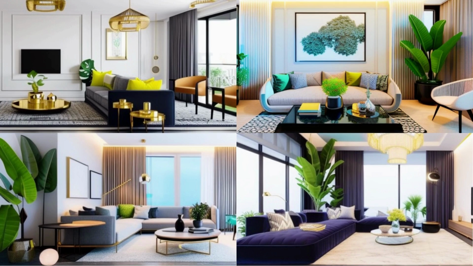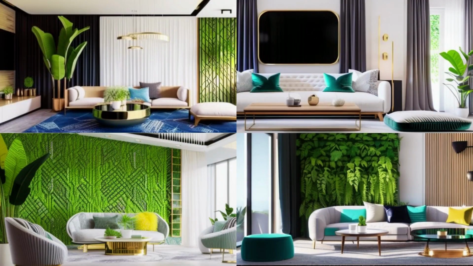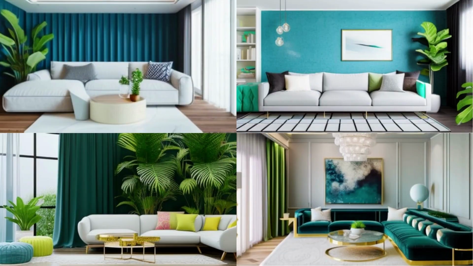Add plants. Use a variety of plants to create a lush and tropical environment. Add plants with large leaves such as palm trees, ferns, and monstera. Hang plants from the ceiling or place them on shelves to add height to the space.